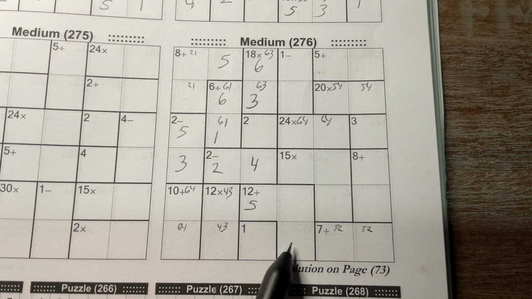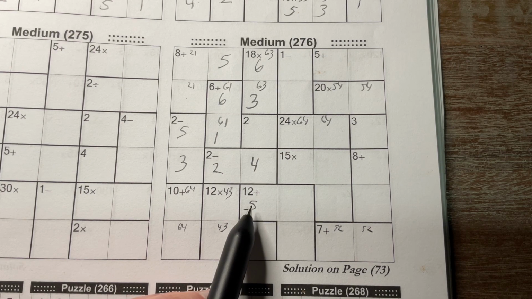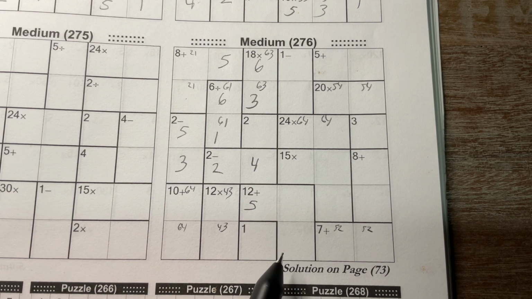So this could be 6 still, because 6 and 5 is 11. Plus 1. Can it be? It can't be 4. Could it be 3? 3 and 8 is 4. Yeah, it could be 3. Can't be 2. Can't be 1. So 3 and 6, I think the two numbers that I was torn between there. Not definitive though. So let's try going somewhere else.